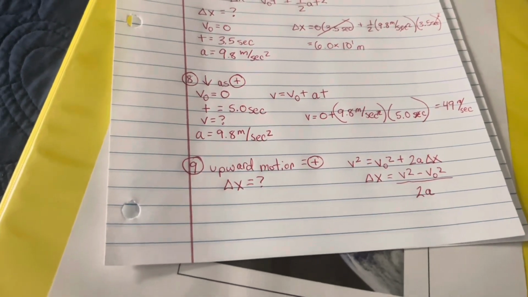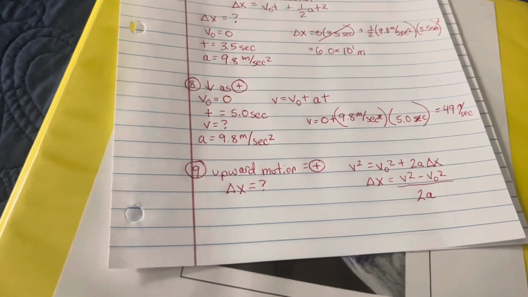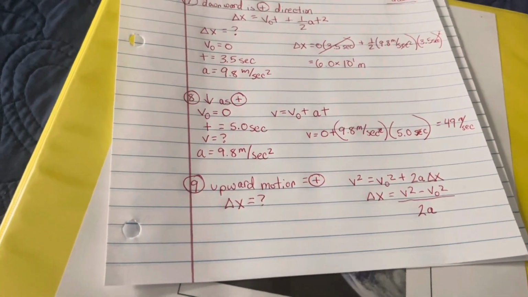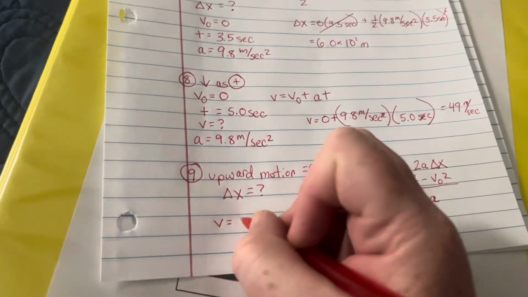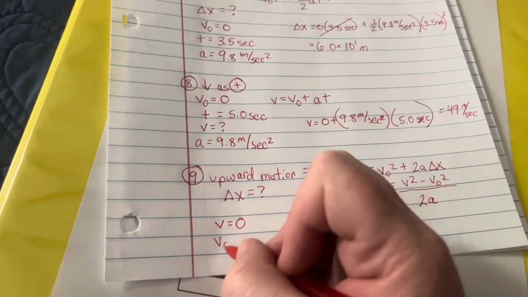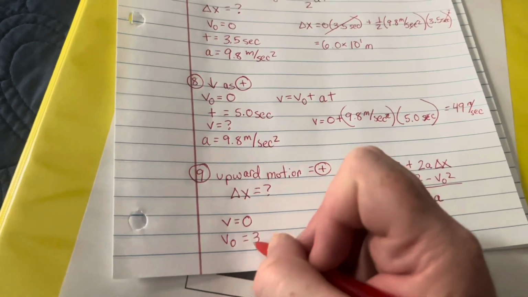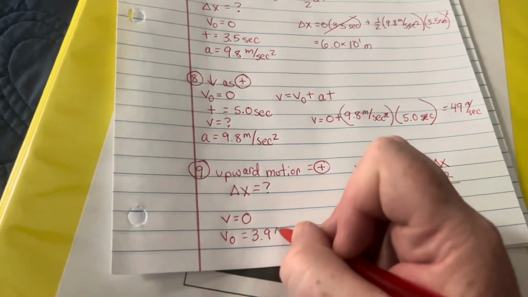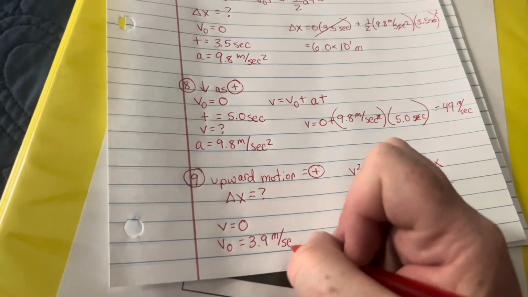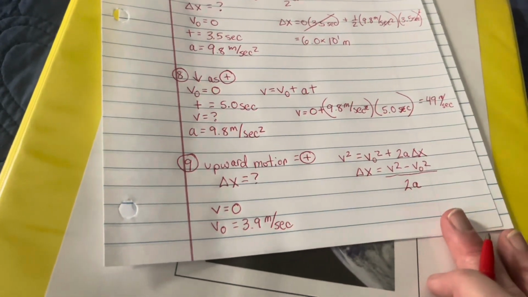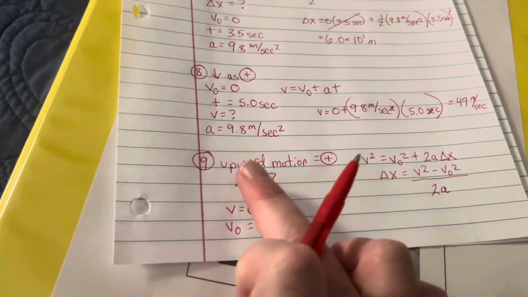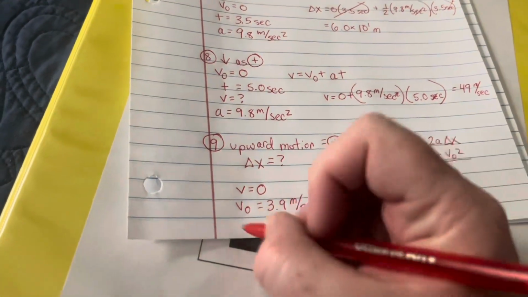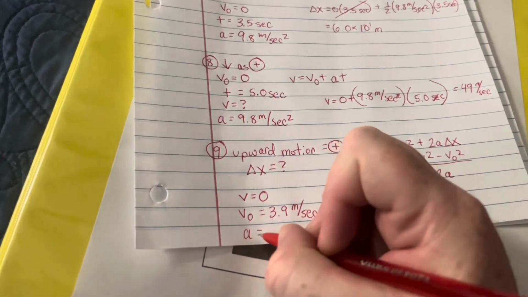At that point, when it stops at the top, that instantaneous final velocity is going to be 0. I know my V naught tells me 3.9 meters per second. I know what my acceleration is going to be, right? I defined my upward motion as positive, so my acceleration is going to need to be negative.